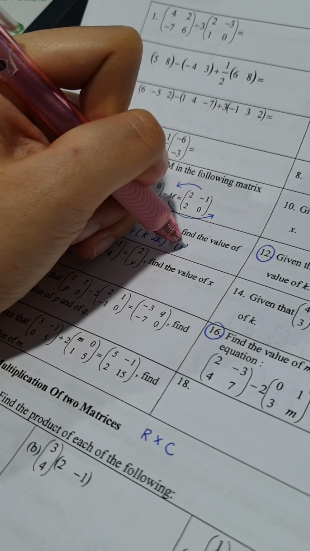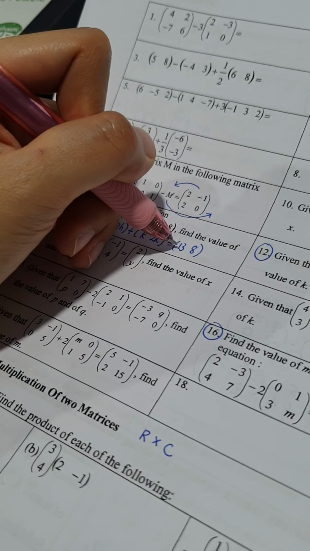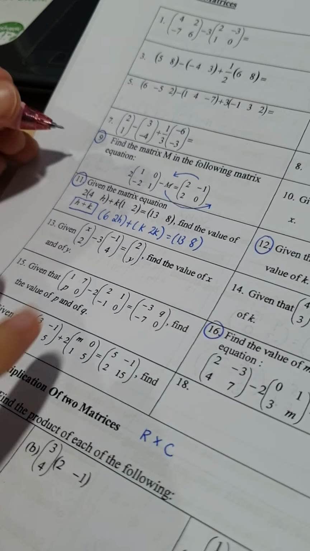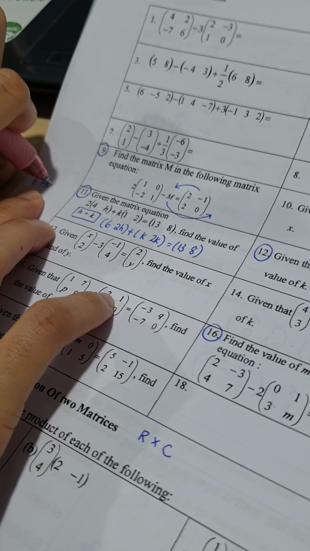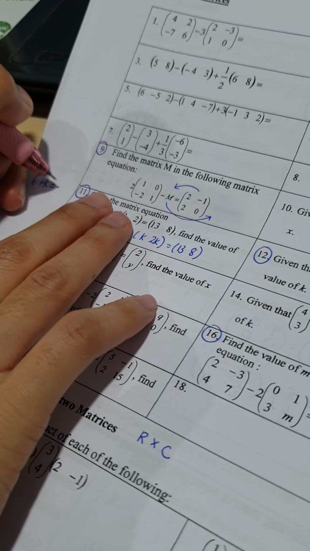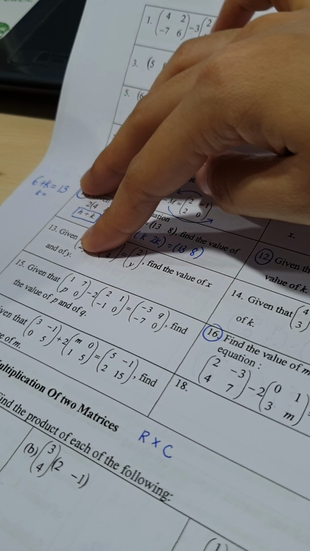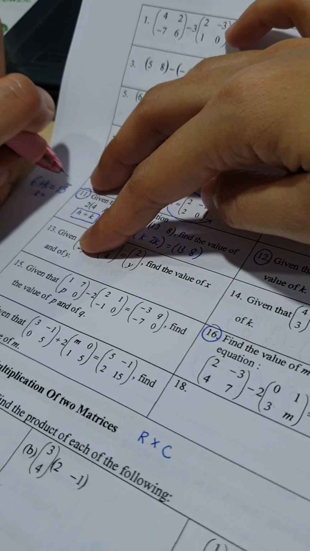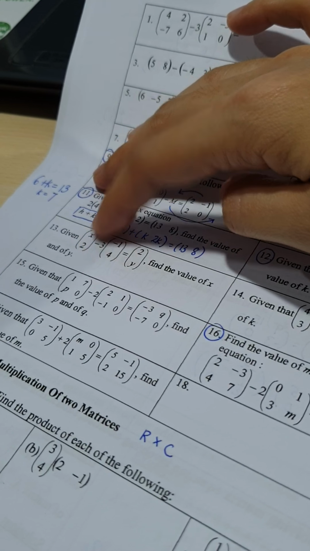equals to 13, 8. So what do you do? You plus these two together, it becomes 13. So you can compare now. 6 plus K equals to 13. K equals to 13 minus 6, becomes 7.